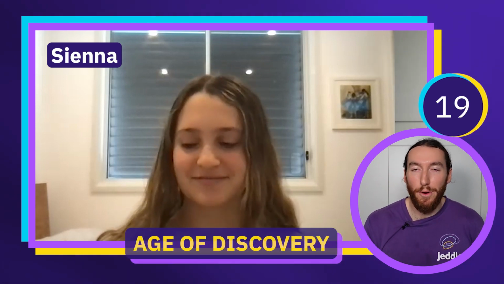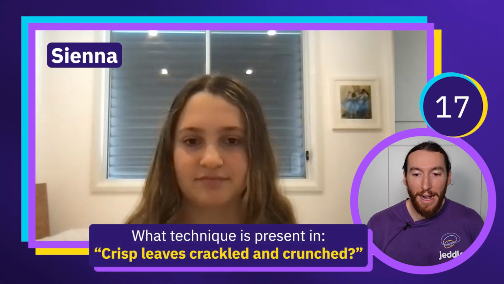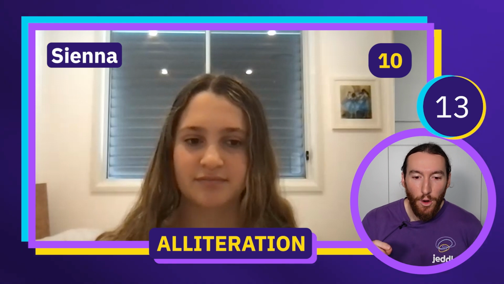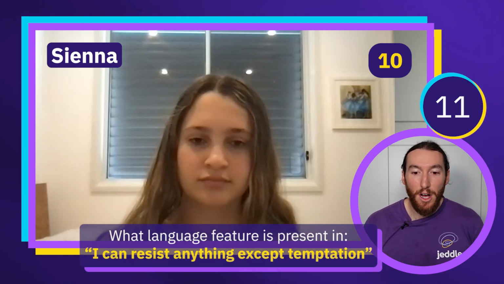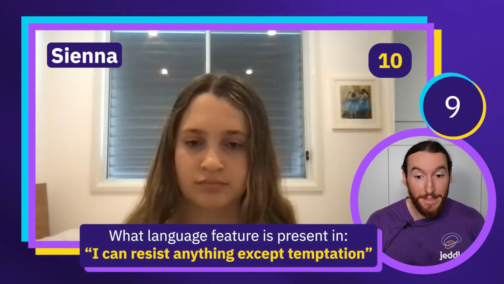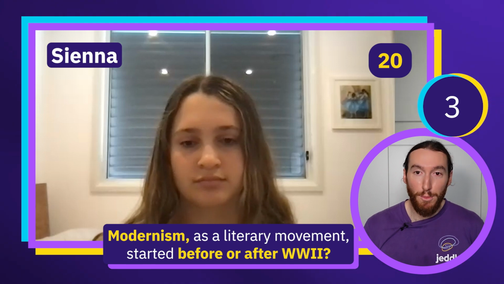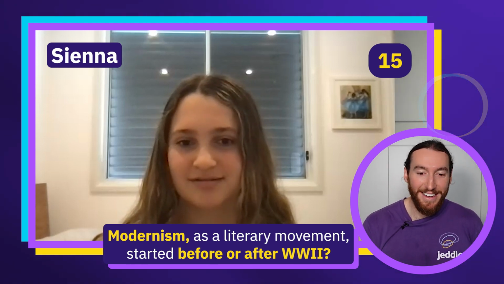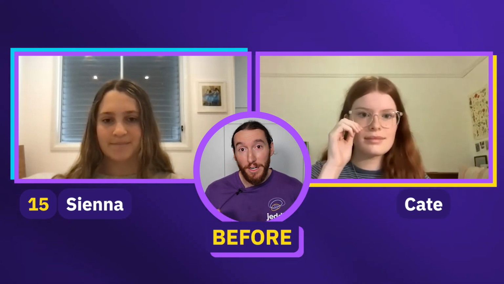What technique is present in "crisp leaves crackled and crunched"? Alliteration. Correct. What language feature is present in "I can resist anything except temptation"? Paradox. Correct. Modernism as a literary movement started before or after World War II? After. That's time. Right on the bell there, we would have included it, but it is after. It was before. Modernism was before World War II. So 15 points to kick us off.